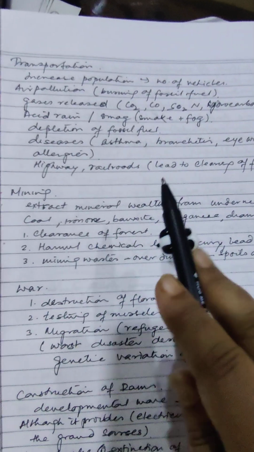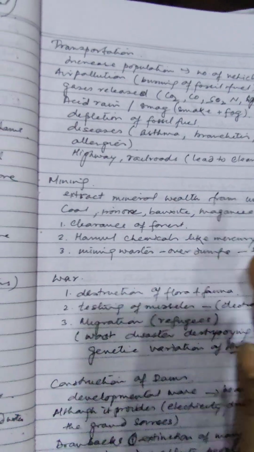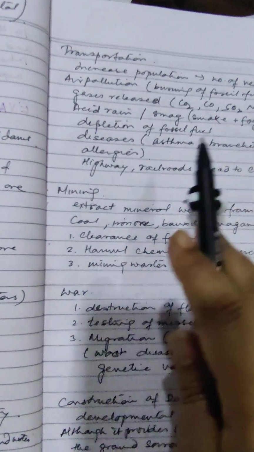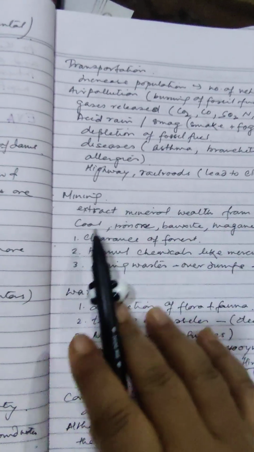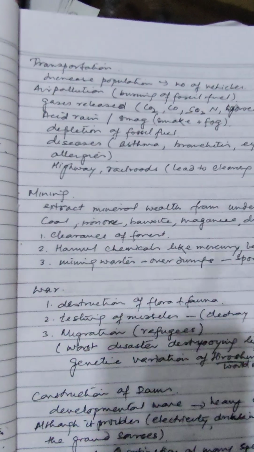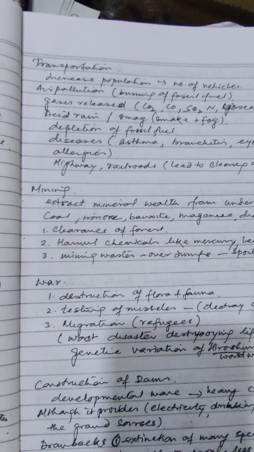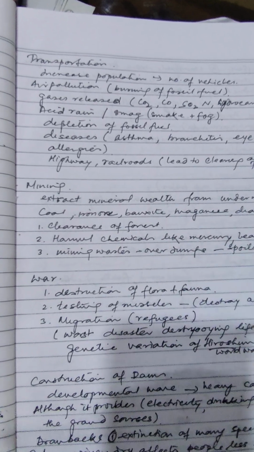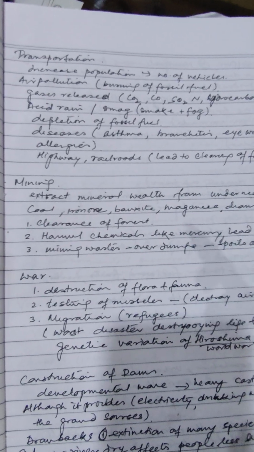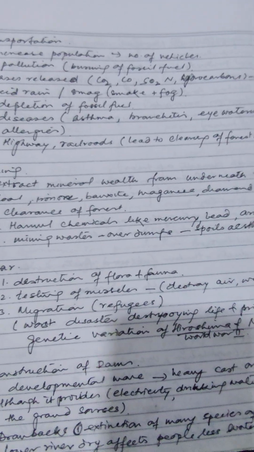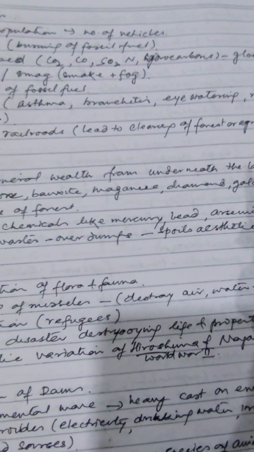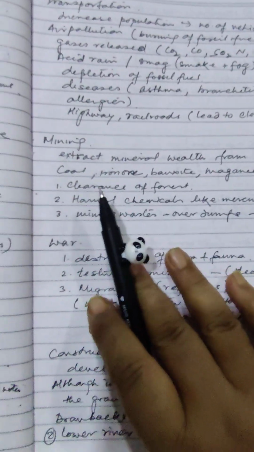And because of better transportation, we have to make highways and railroads for connectivity. A lot of areas have to be connected to each other, and so clearing of forest and agricultural land is also happening. So this is about transportation.